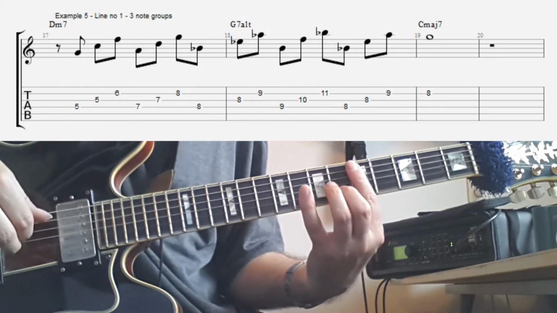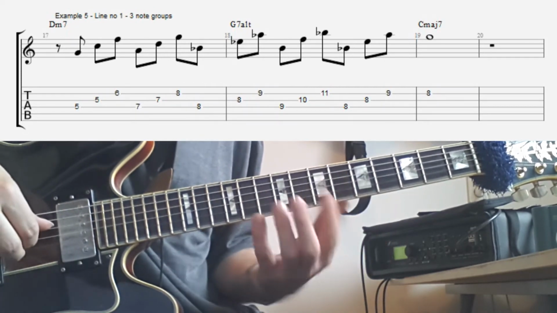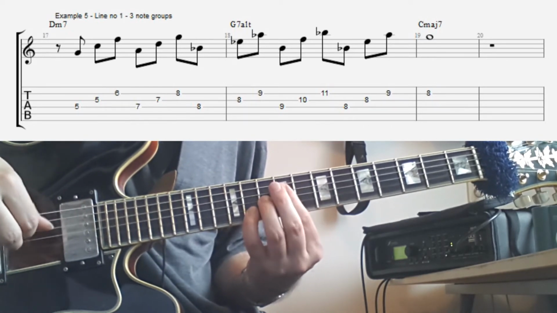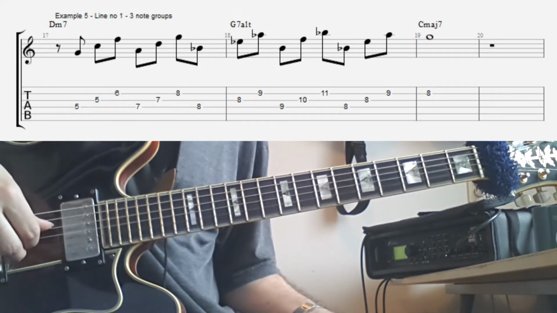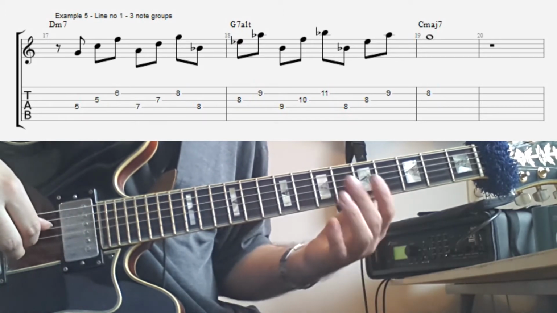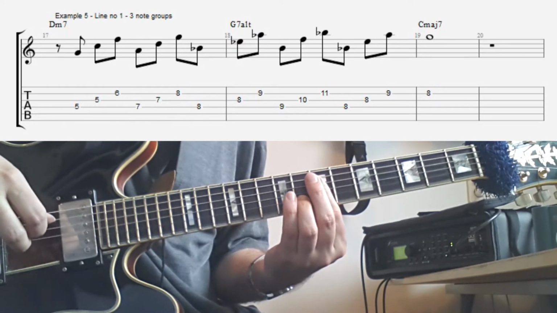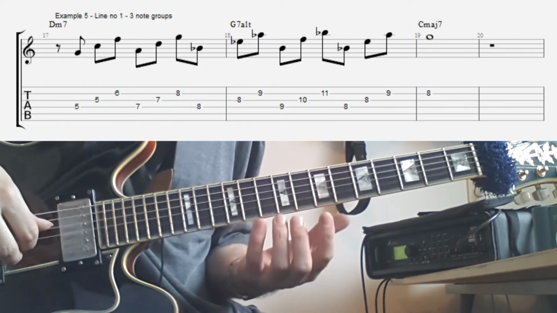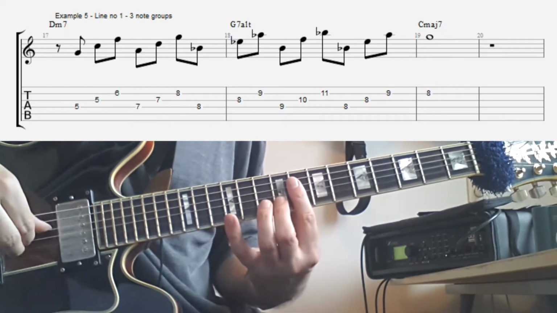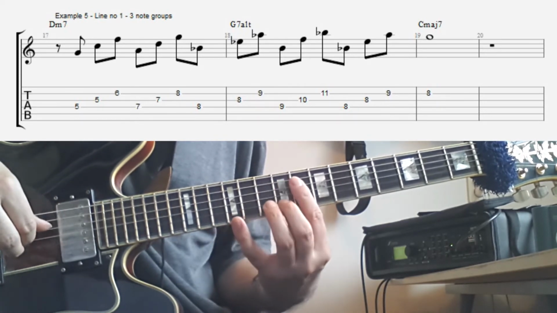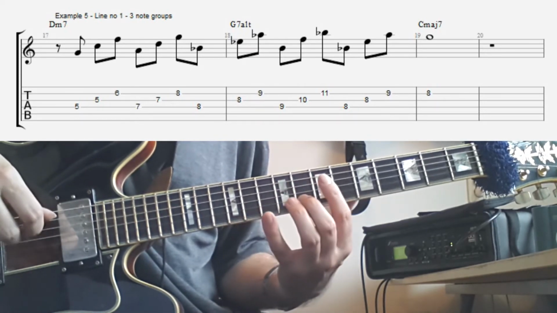First from the key of C on the D minor, and then from G7 altered. Well, what I'm doing is I'm playing this and this grouping on the D minor, and then the next one I'm starting on the fourth. I move up to this one on the G7, and then back down, and then resolve.